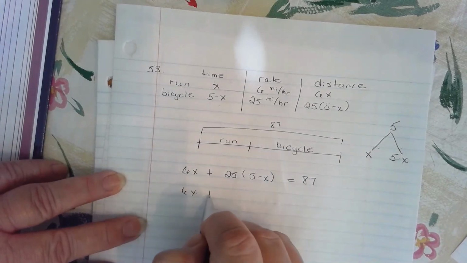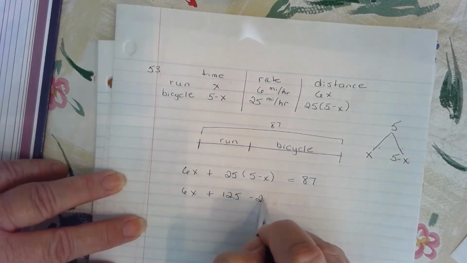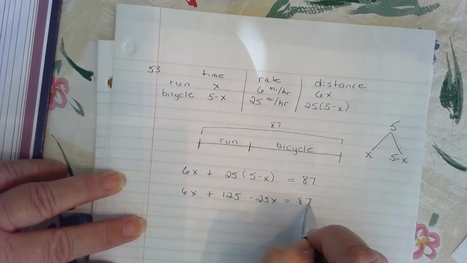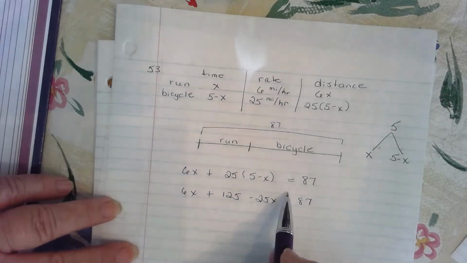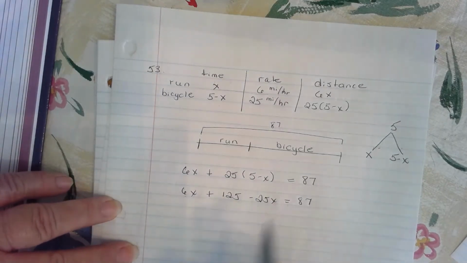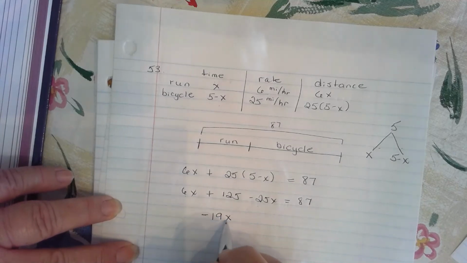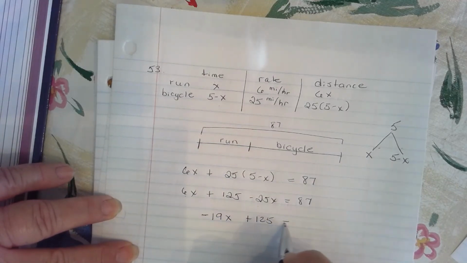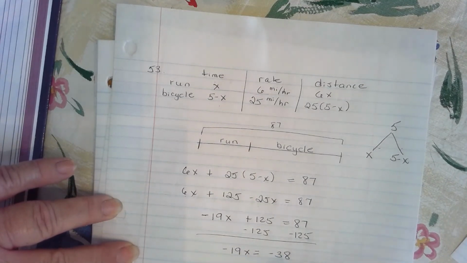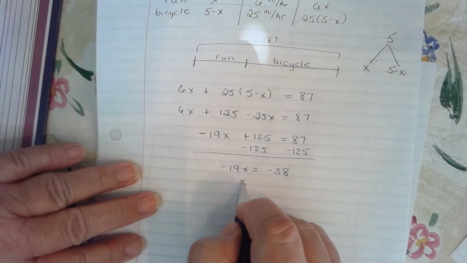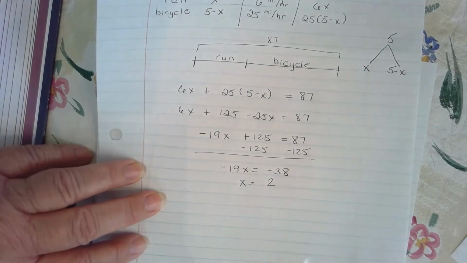Now I'm going to distribute. Then I'm going to combine the 6x and the negative 25x. Since they're on the same side of the equal sign, I combine them just like they are without changing any signs. Then I'm going to subtract 125. Then I will divide by negative 19. And x is 2. Well, 2 what?